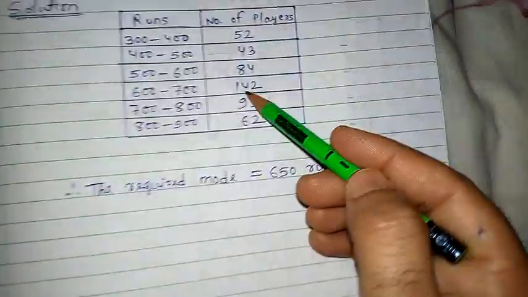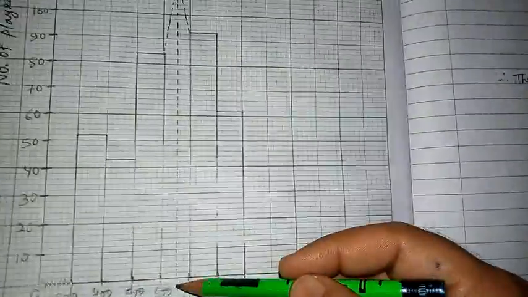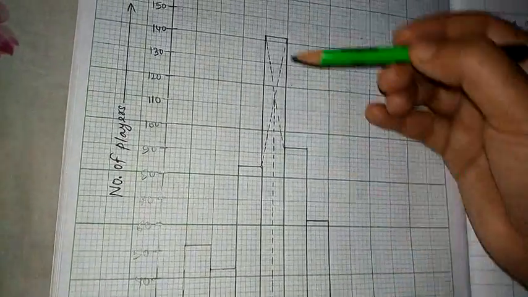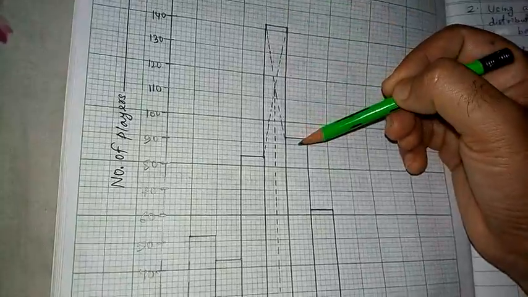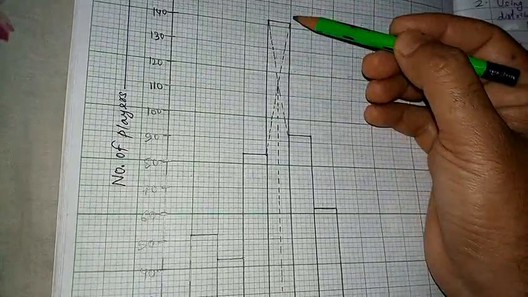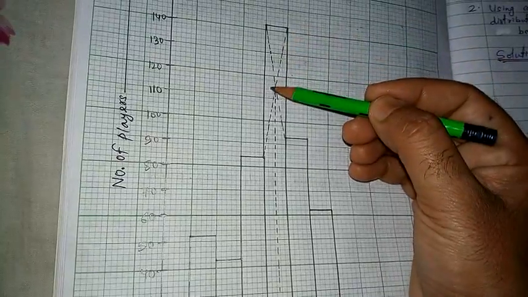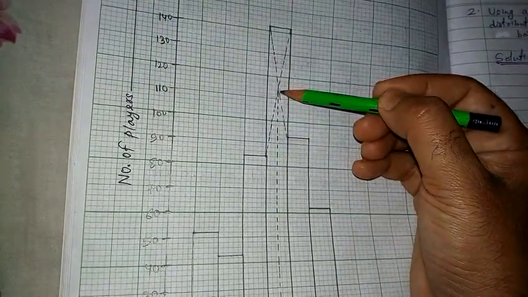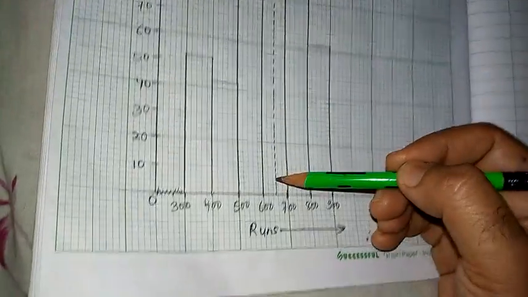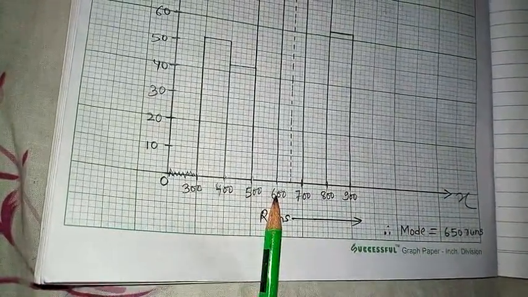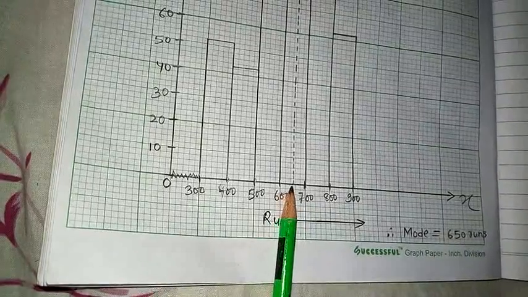Now you can see 142 is the highest value, so here the highest peak is 142. In this peak, what you do, from this corner to the next level at this point you drop one imaginary line, and from this particular point you make a drop in an imaginary line at this peak, and wherever they intersect you drop the line, and where it falls, very easy to understand. You can see here it is 600, it is 700, so it has fallen here.